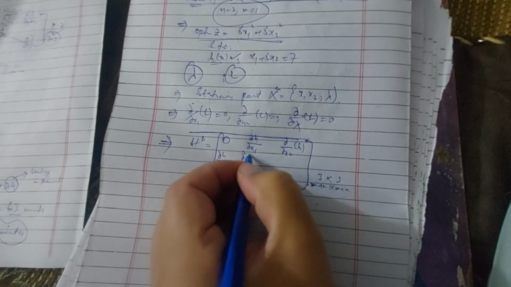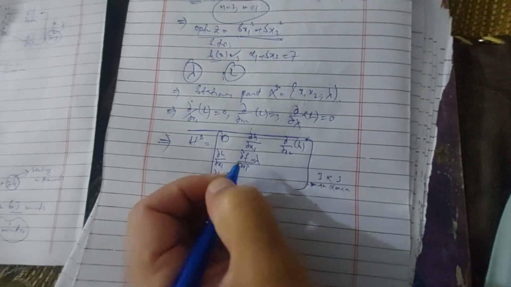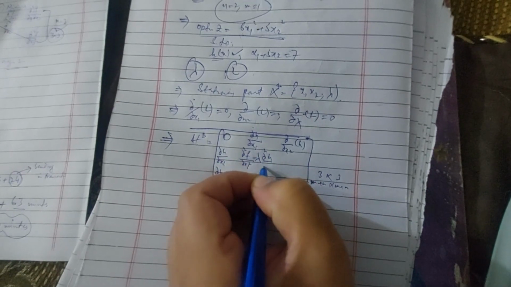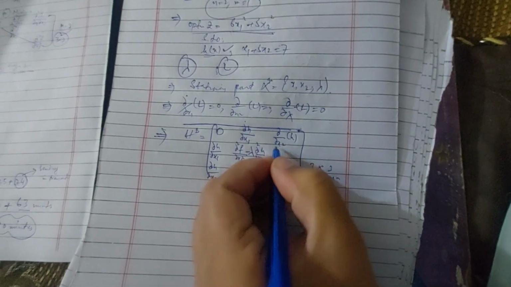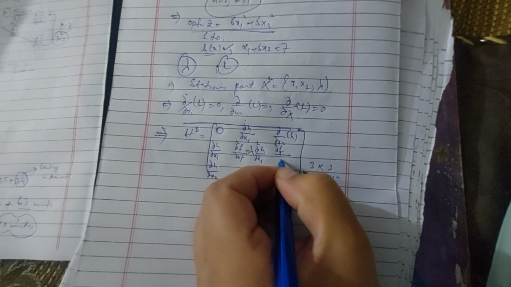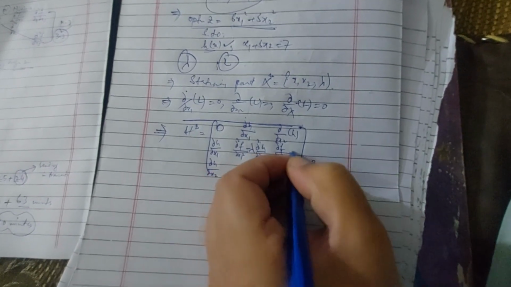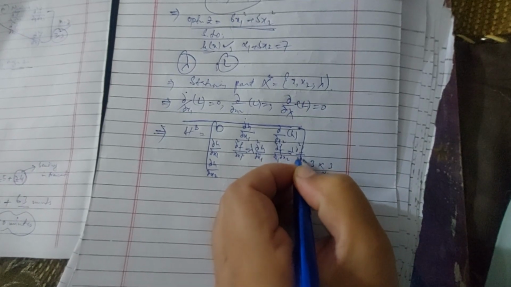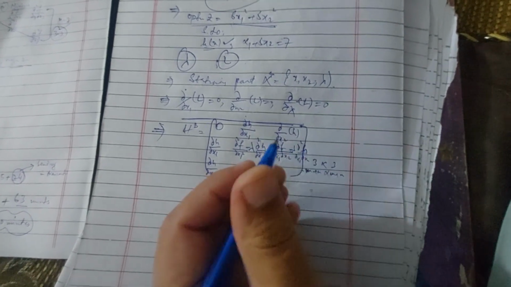And here it will be the double derivative of f with respect to x1 minus lambda into the double derivative of h with respect to x1.